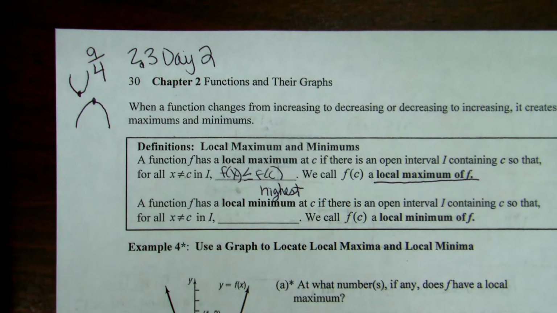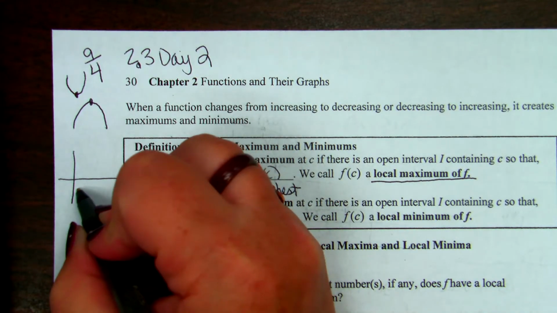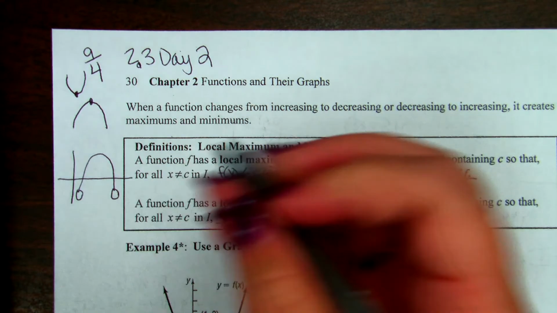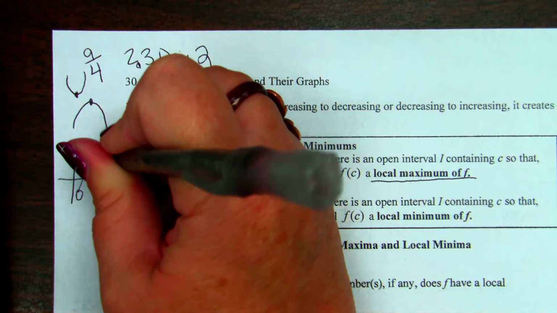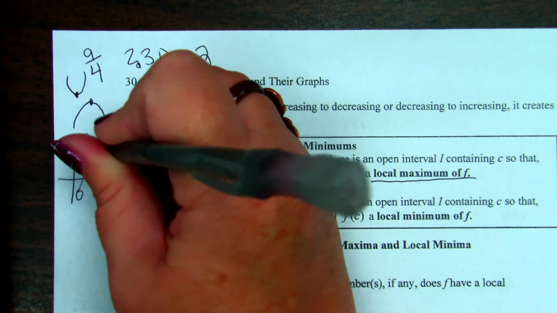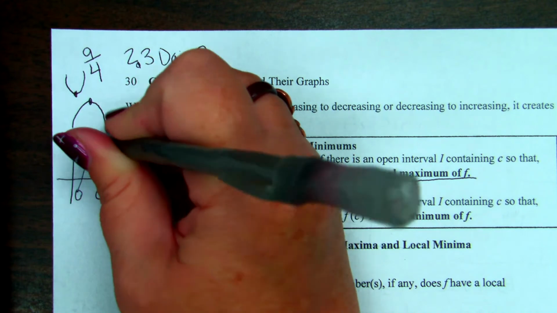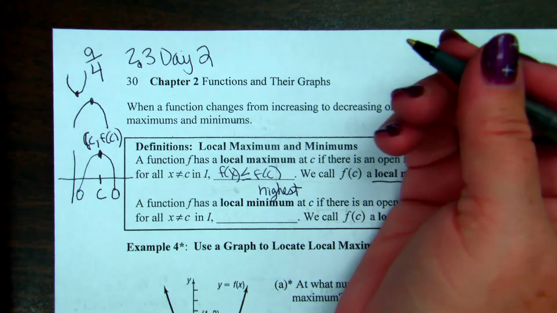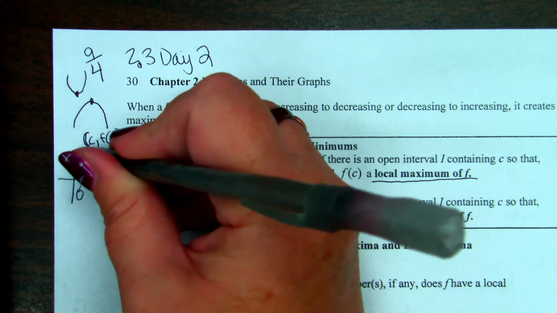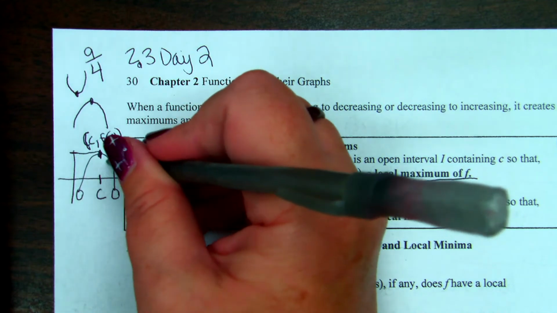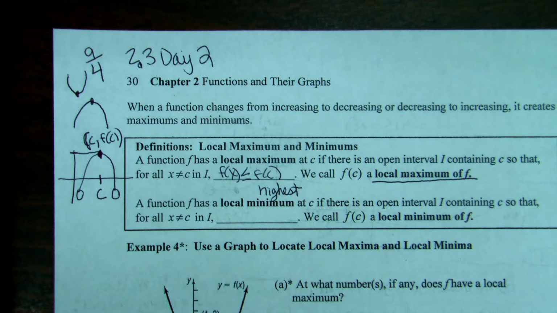So if we're going to draw a picture, we have this open interval I, and you pick a point c in it, and this point right here is c comma f of c. F of c is over here. This f of c is greater than any other f of x in this interval. It's the highest point, so it's called a local maximum in that interval.